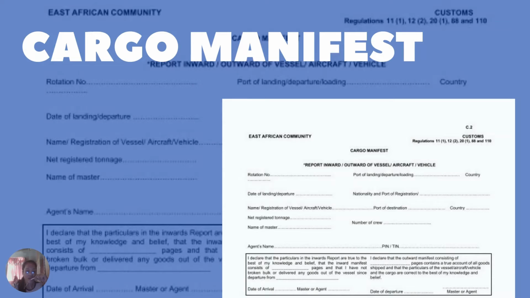When we say cargo manifest, it is a declaration of the entire cargo, the object of which is to furnish customs officers with a list to check against, to inform our revenue officers of what goods are being brought into the country and to provide a safeguard against goods being brought into this country on a vessel and then smuggled ashore.